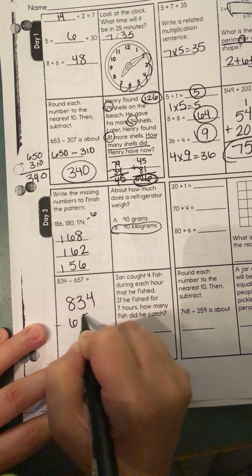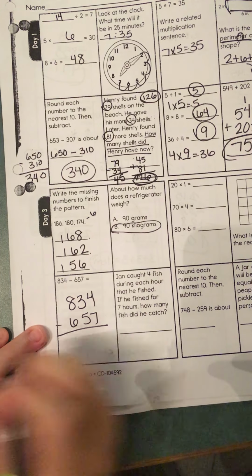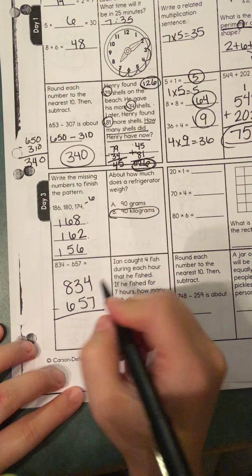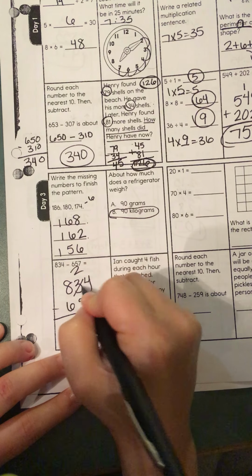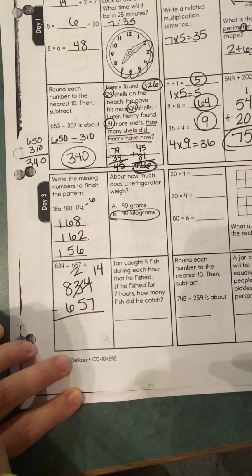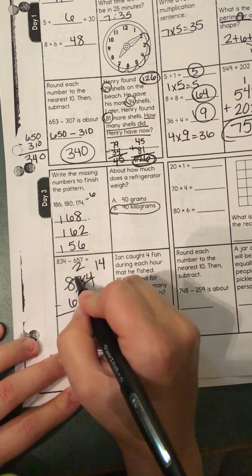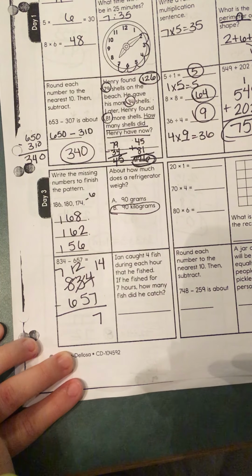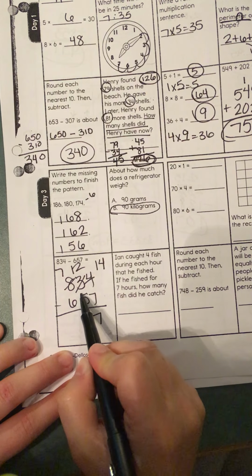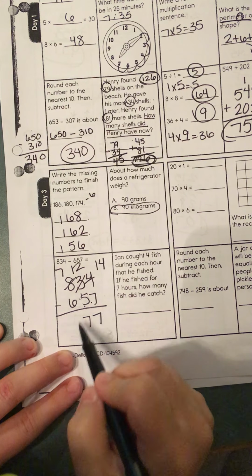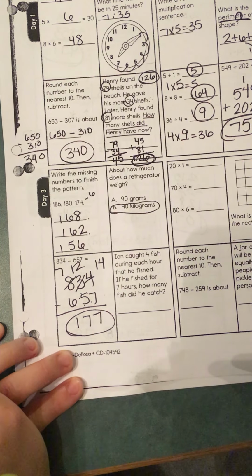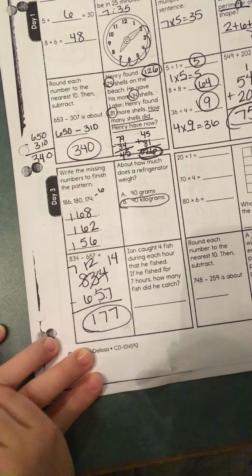834 minus 657. We have to borrow because we cannot subtract 4 minus 7. Our 3 becomes a 2. 4 becomes a 14. 14 minus 7 is 7. We can't do 2 minus 5. We have to borrow again. 8 becomes a 7. That 2 becomes a 12. 11, 10, 9, 8, 7 again. And 7 minus 6 is 1. 177.